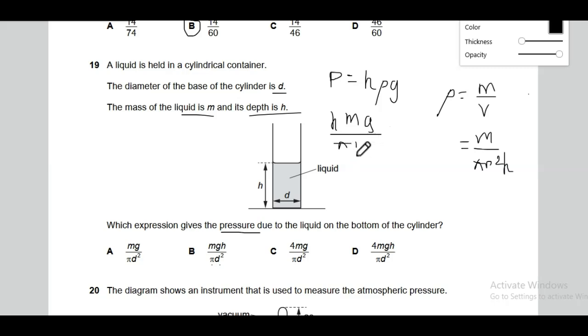Now we are cancelling out h to get m divided by pi r square multiplied by g. Now since we are using the diameter and not the radius, we're writing r is equal to d divided by 2 and putting that into the equation. So m divided by pi times d divided by 2 squared, multiplied by g. That will be 4 mg divided by pi d square, which is option C.